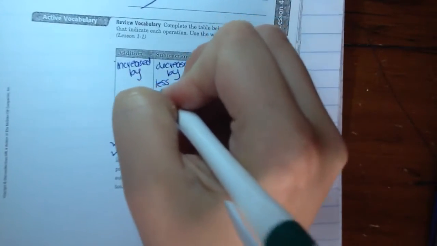Less than, again, that's subtraction. And remember, less than is special. That's the one where you write it backwards. So if you had 3 less than a number, it would be x minus 3 and not 3 minus x.